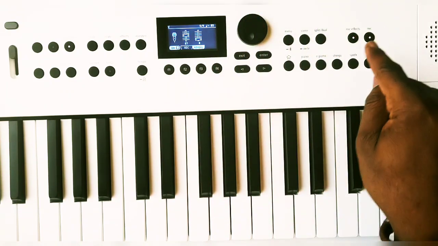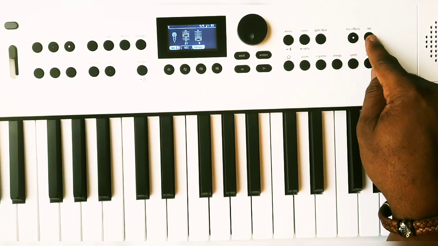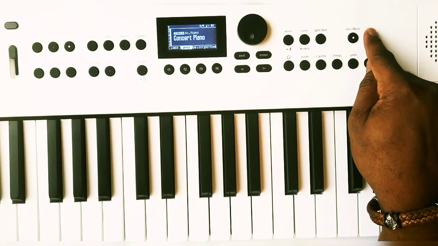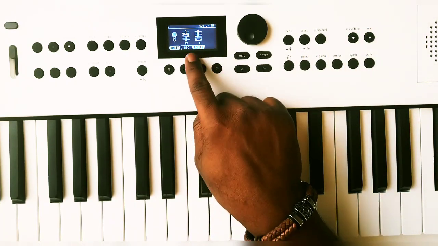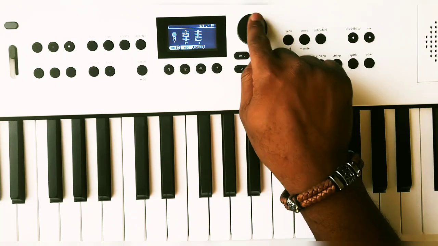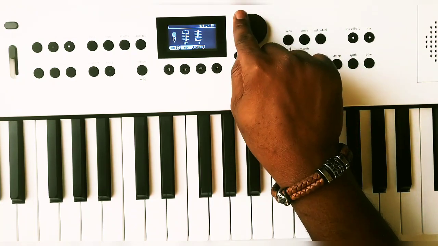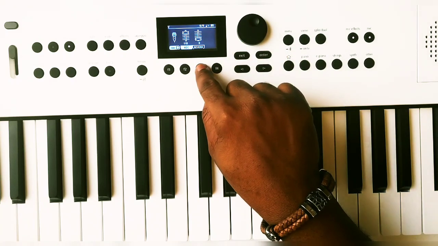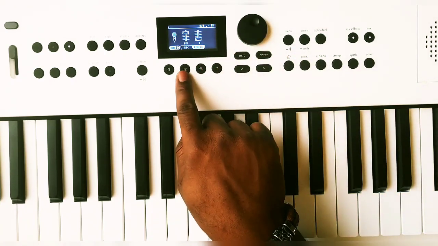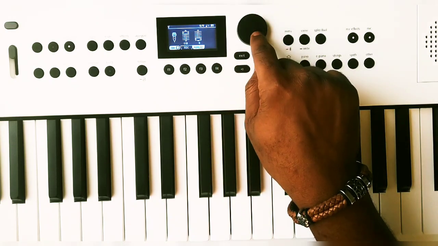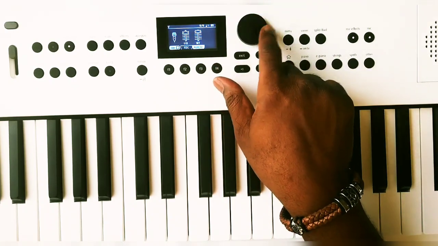Here you can see the mic button. When you hit the mic button, it comes over to this screen and you've got the mic volume over here, low, and higher, like that. And then you've got the reverb button here. So F2 and F3 help you control the volume and the amount of reverb.